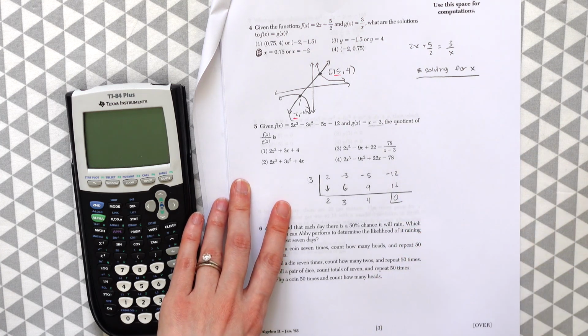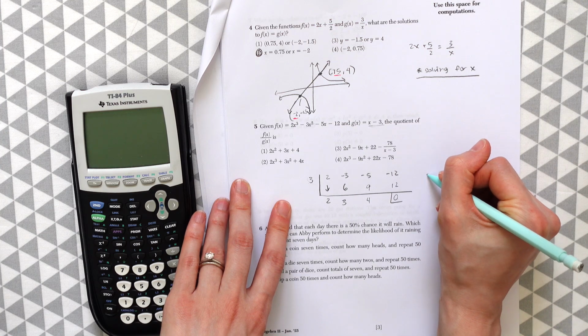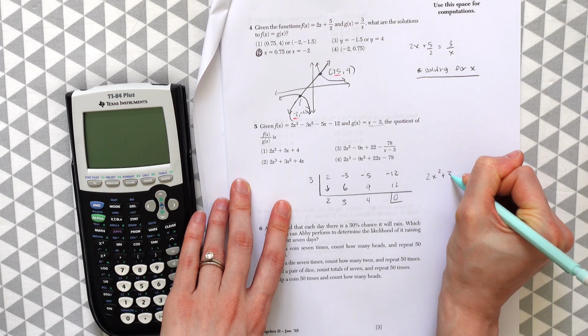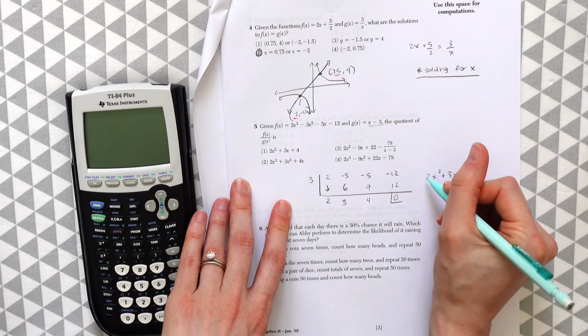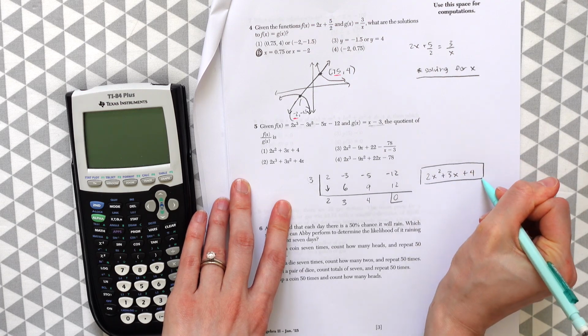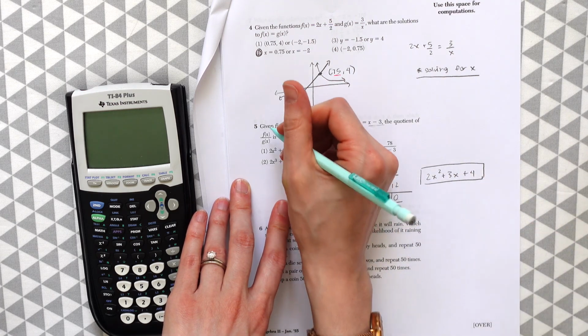So when we write out our answer here, this is going to be 2x squared plus 3x plus 4, and this is choice number 1.